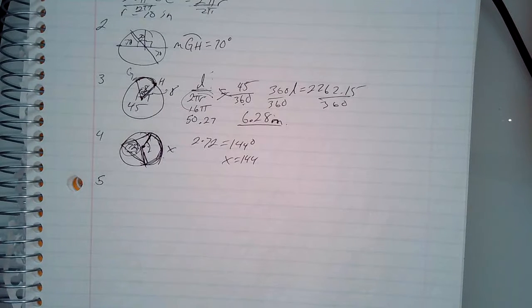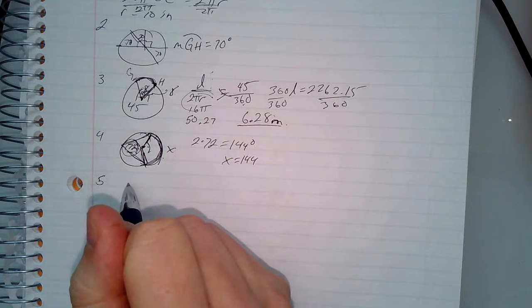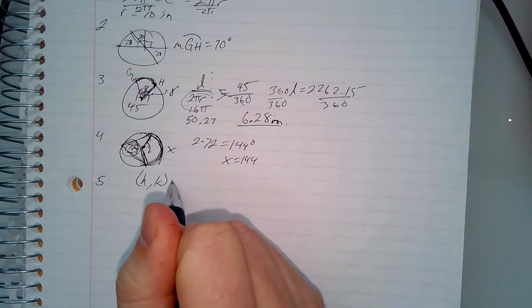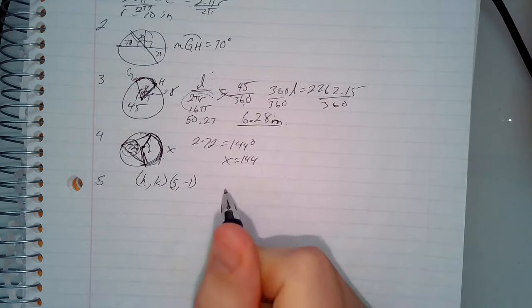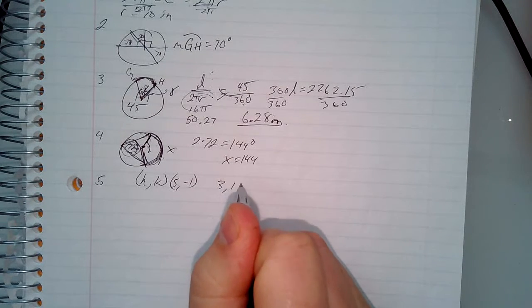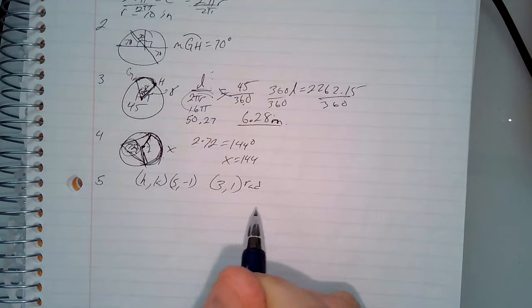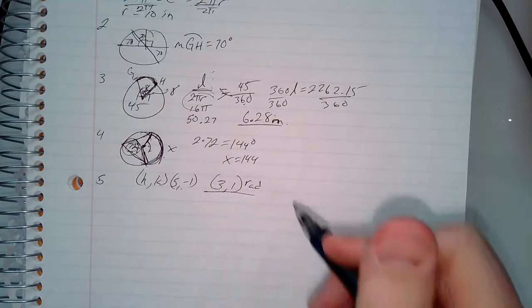Number five. Find the equation of a circle whose center is given and whose radius has an endpoint given. So you remember we have H and K as the center of our circle, and it says H is 5 and K is -1. And then it says with endpoint at 3, 1. So we have to use the distance formula to find the radius. So we're going to find the distance from here to there.